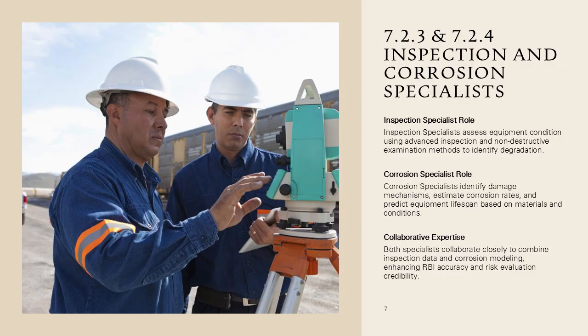Inspection specialists and corrosion specialists provide critical technical input to the RBI process, as outlined in API RP 580 Sections 7.2.3 and 7.2.4. Their primary role is to assess the condition of equipment, identify applicable damage mechanisms, and evaluate the effectiveness of inspection methods in detecting and managing degradation.